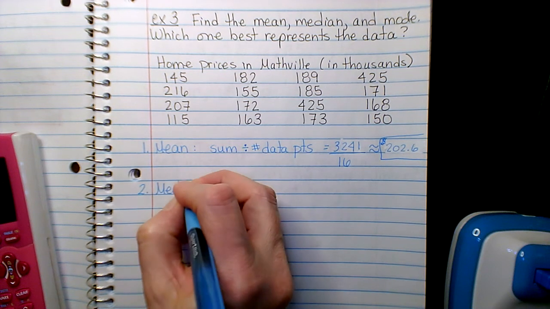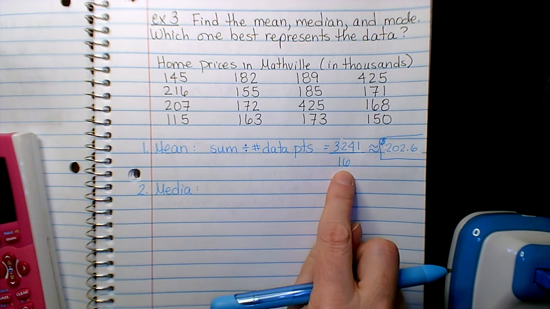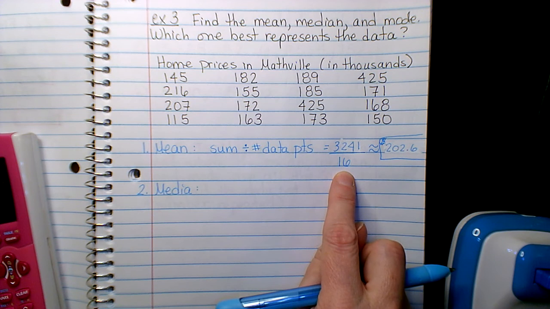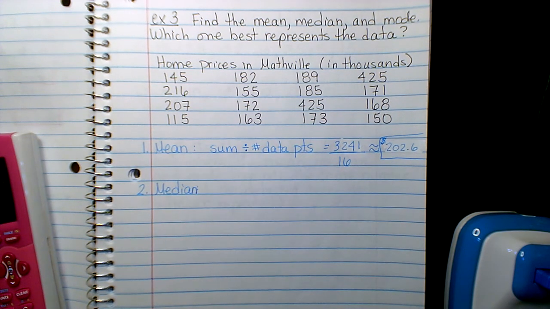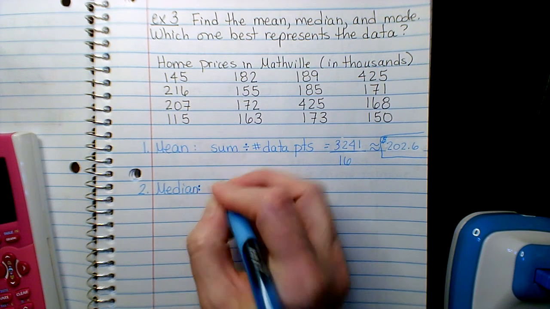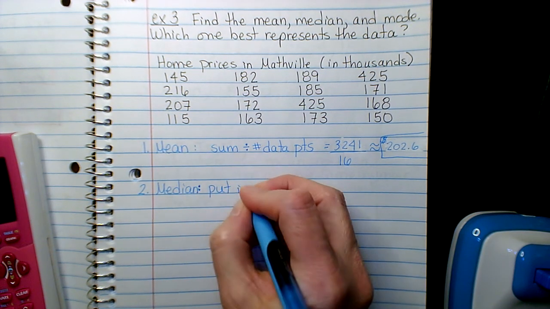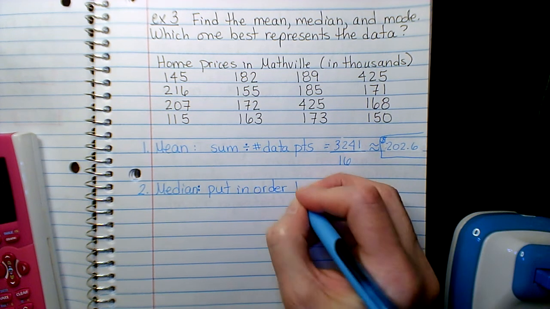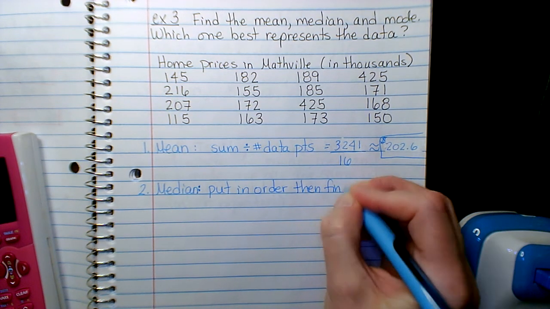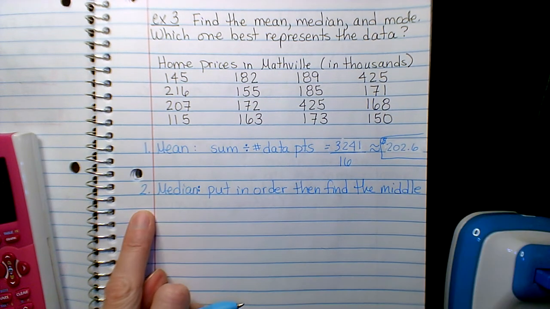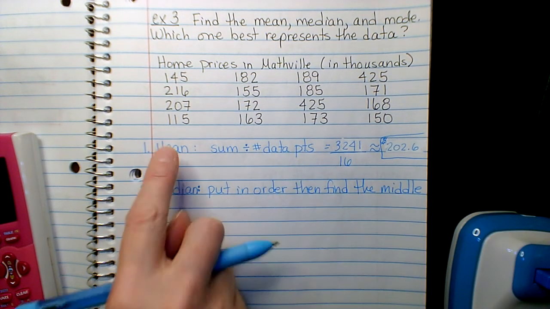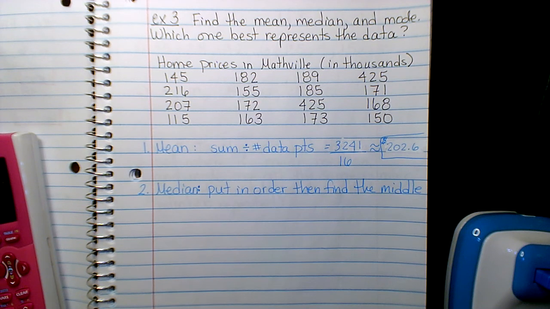So next up is the median. Now we know there's going to be an even number of data points here. But the first thing we've got to do for the median is put the numbers in order from least to greatest. So we're going to put it in order, then find the middle. Now if you want to go straight to the mode, since it's so easy, or do the mode first, then the mean, then the median, I don't blame you. It really doesn't matter which order you do these in.